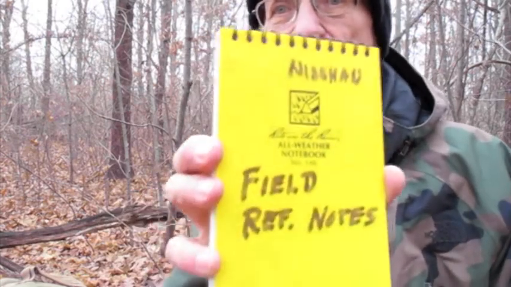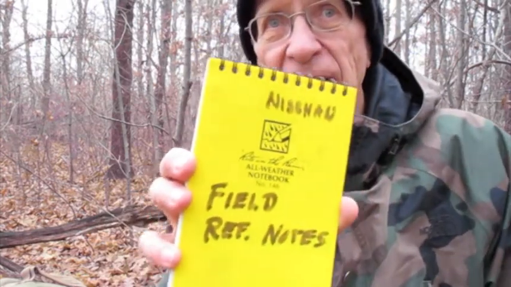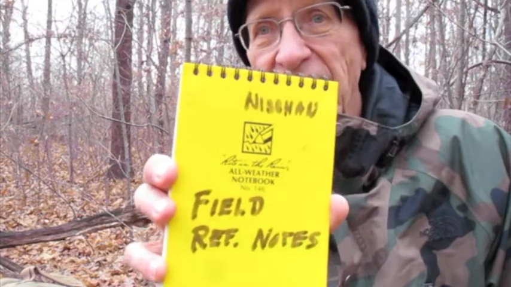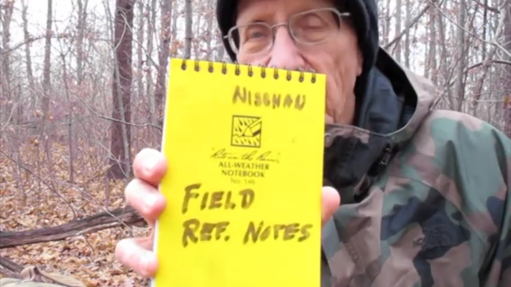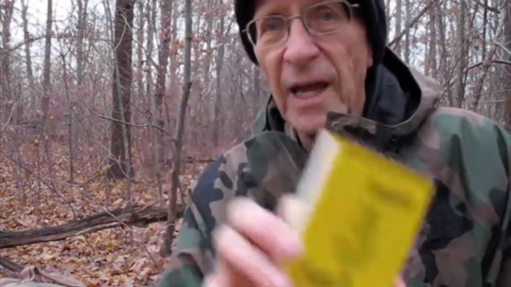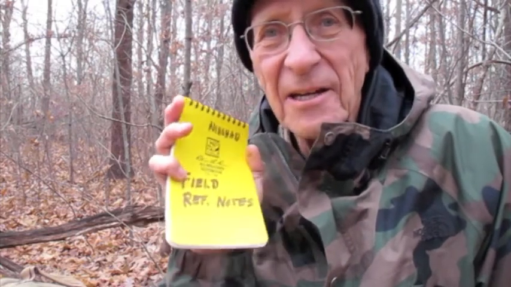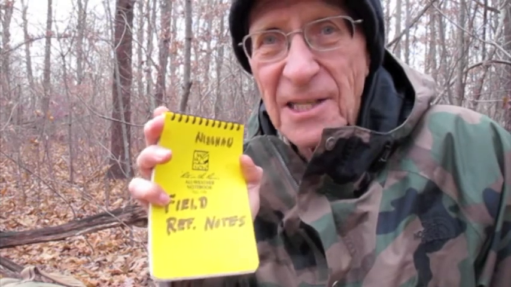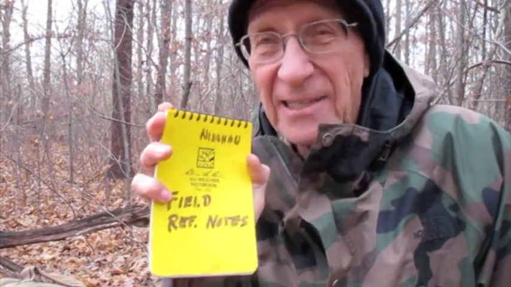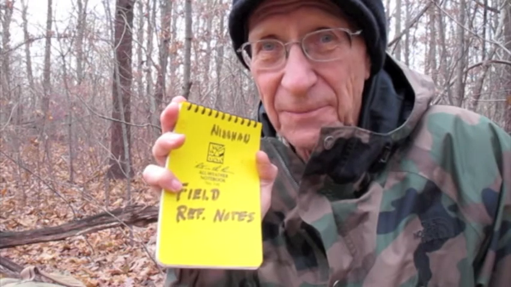So what you can do to prepare for that is get a book and label it field reference notes and get all your reference data together so that when we go out together via the camera, you'll have in your hand an easy to access record of exactly what you're looking for.